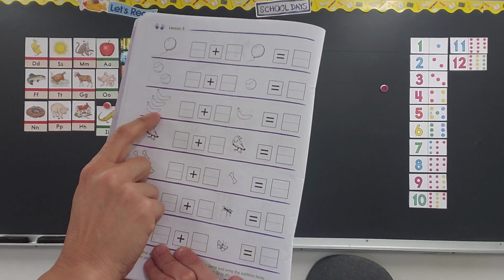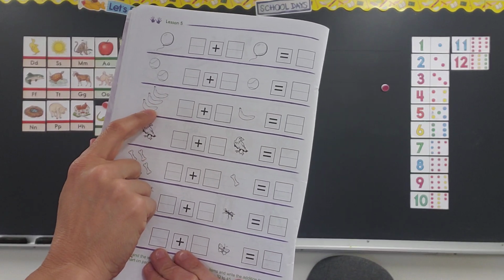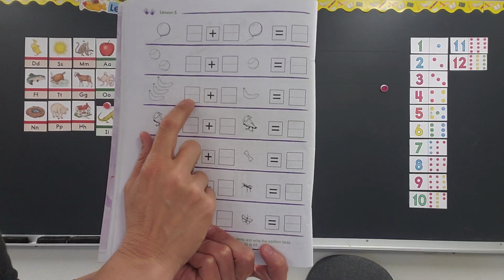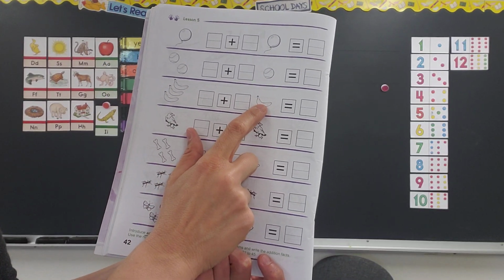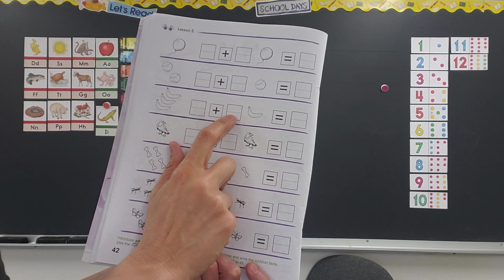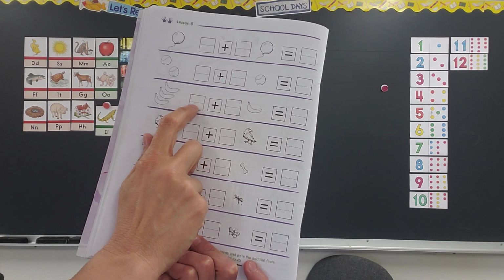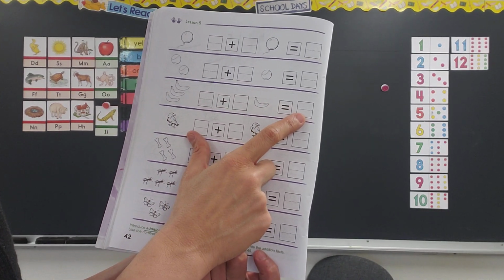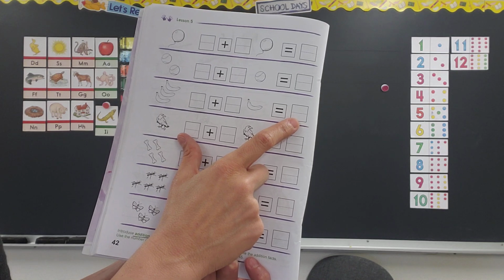So the bananas. How many bananas are on this side? Is 3. So you put a 3 in this box. How many bananas on this side? Is 1. So you put a 1 in this box. And then you have 3 plus 1 equals, how many is 3 plus 1?